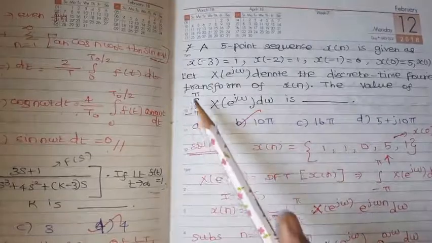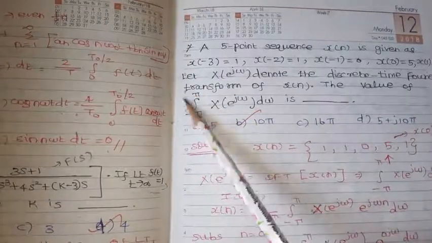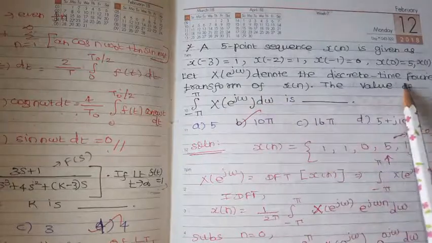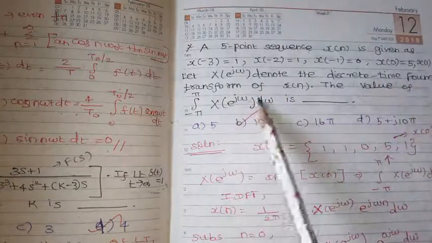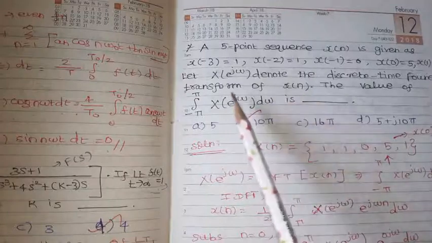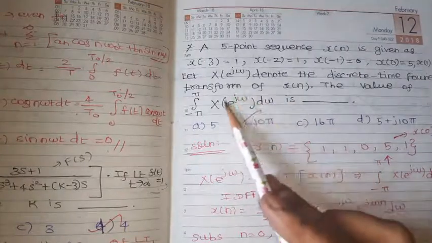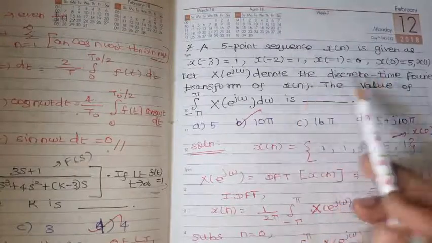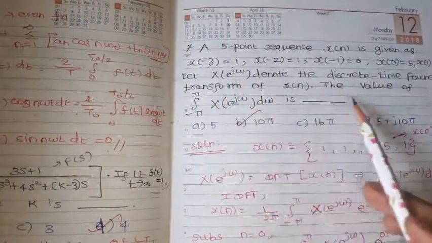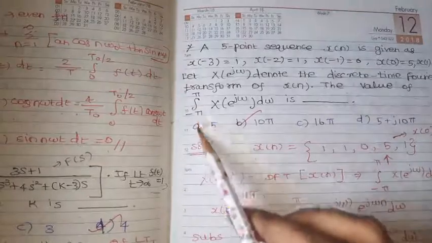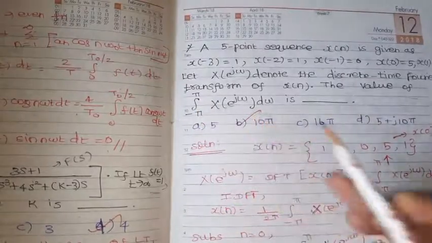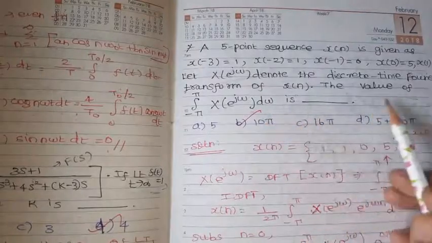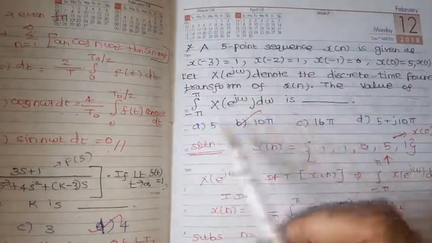So what is given? What we need to find out? Let X of e power j omega denote the discrete time Fourier transform of x of n. The value of the integral from minus pi to pi of X of e power j omega d omega is. We need to find out the value of this one.